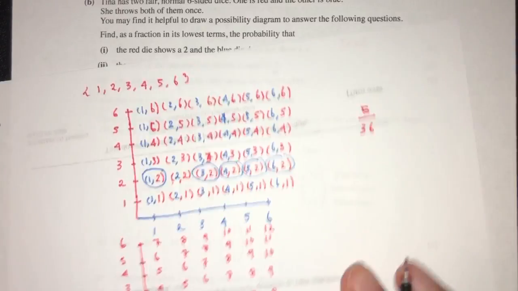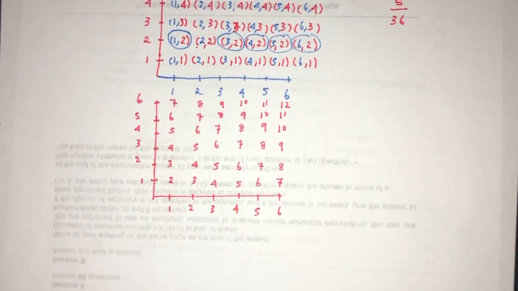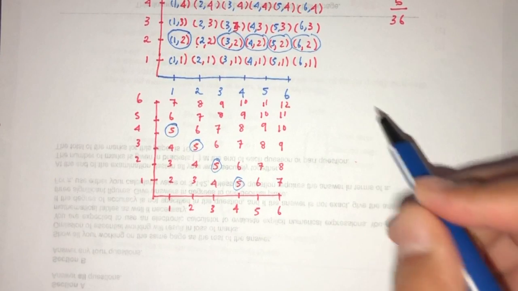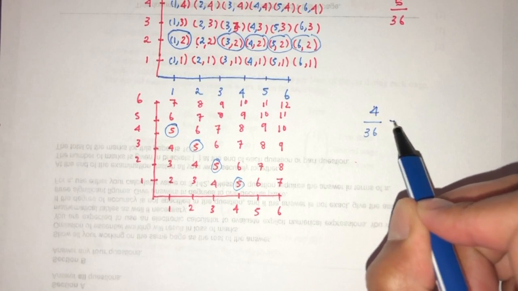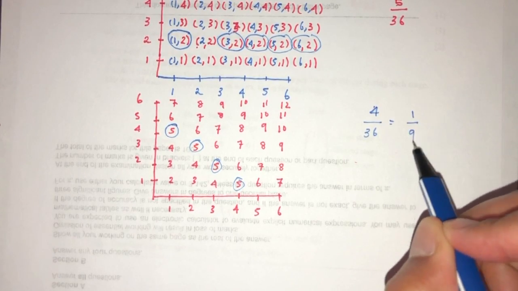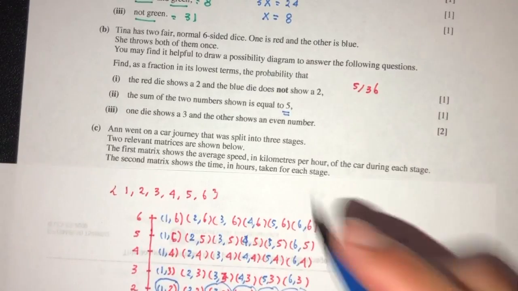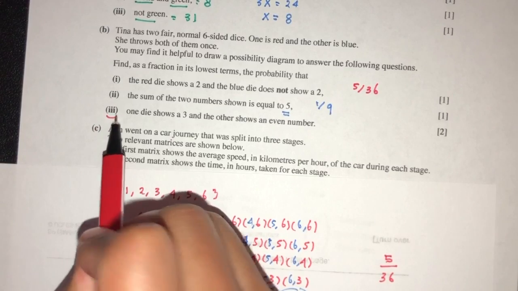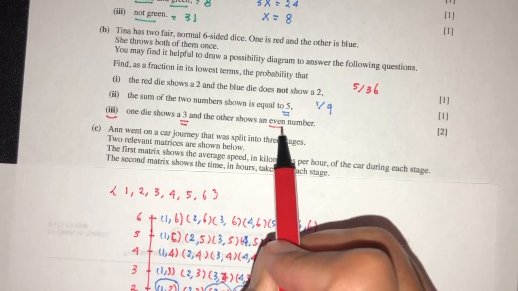Now, it is asking where the sum needs to be 5. So let's see where the 5s are. Here we can see a 5 here, 5 here, 5 here, and 5 here. So we have only 4 possible outcomes over 36. Simplified, that should be 1 over 9. Check: 4 over 36 is 1 over 9. So your answer here will be 1 over 9. Now for part 3, one die shows a 3 and the other die shows an even number. So let's have a look.